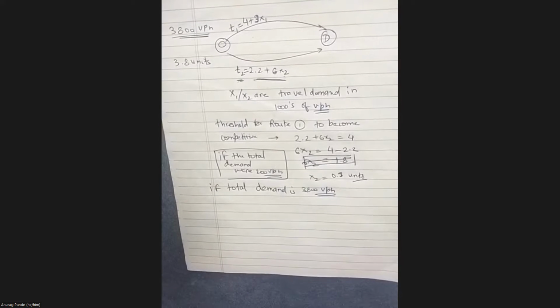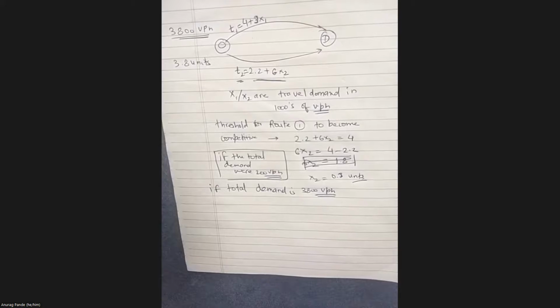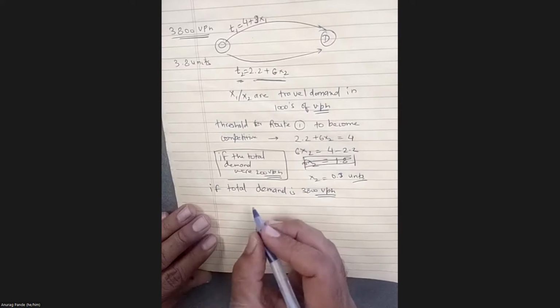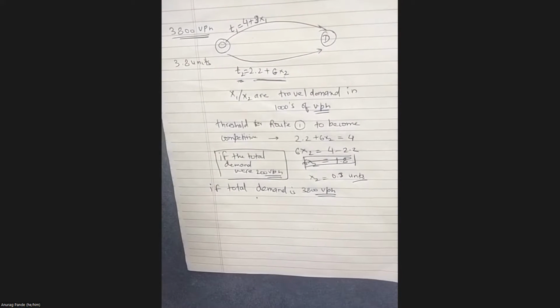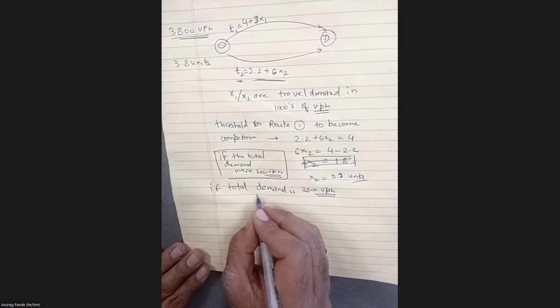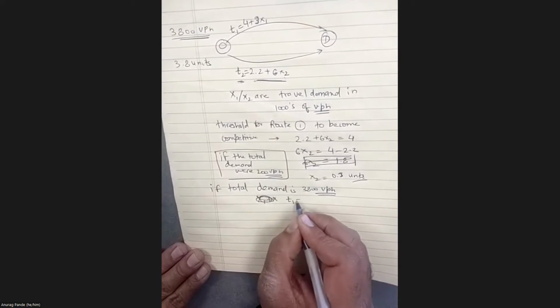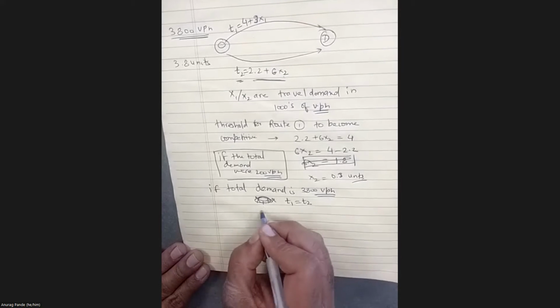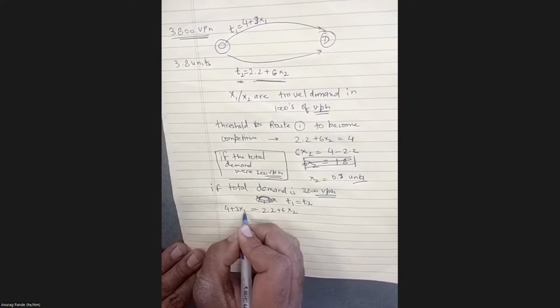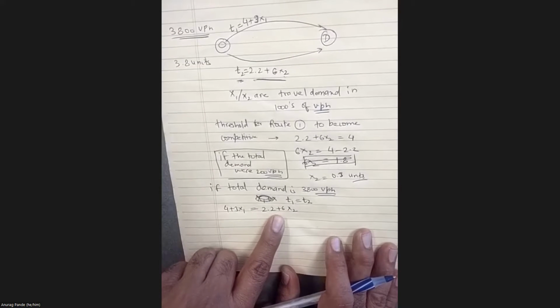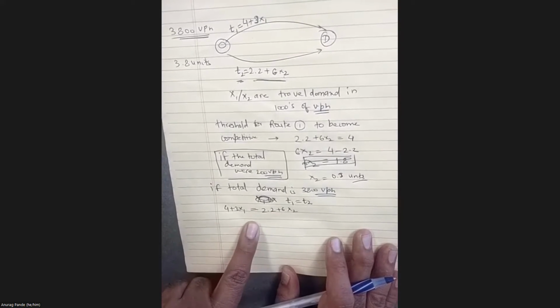You set the equilibrium equations up, right? Equilibrium means travel time on both routes has to be equal, because unless that happens, there is no equilibrium. People will keep switching their routes to minimize their travel time even further. You need two equations because there are two unknowns, x1 and x2. The first equation is that the travel time on both routes is equal: 4 plus 3x1 has to be equal to 2.2 plus 6x2. What's your other equation? Yes.